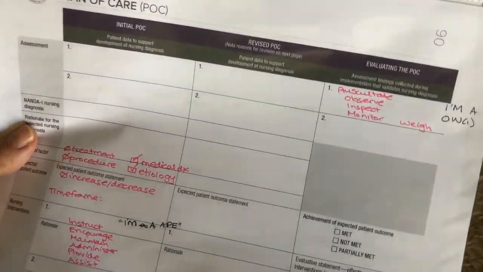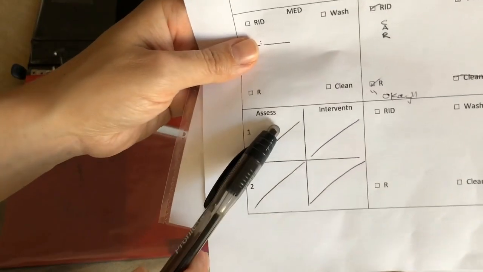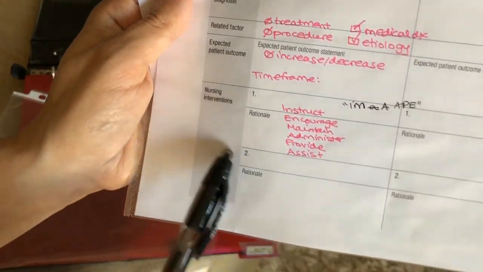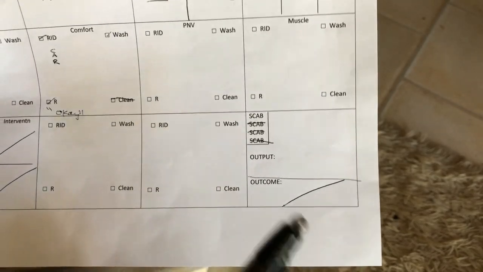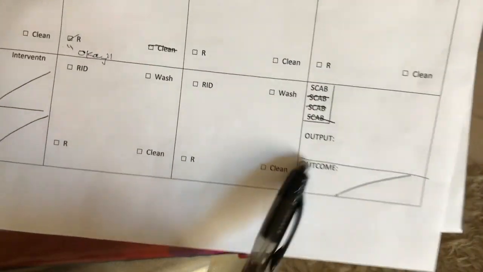And then as soon as I had my assessments written in, I would write them in assessment 1, assessment 2. And then as soon as I had my interventions written in, I would write intervention 1, intervention 2. And then once I have my expected outcome written out, I would write my expected outcome right here.